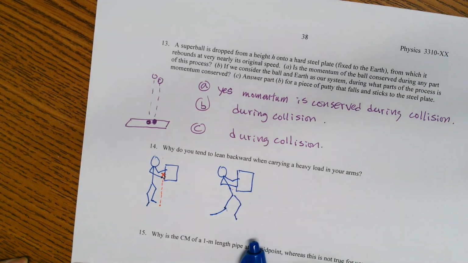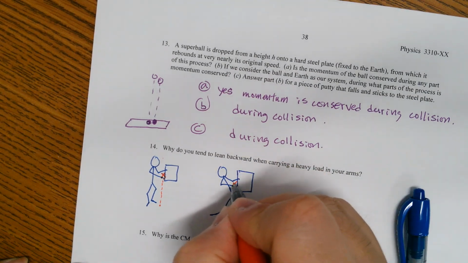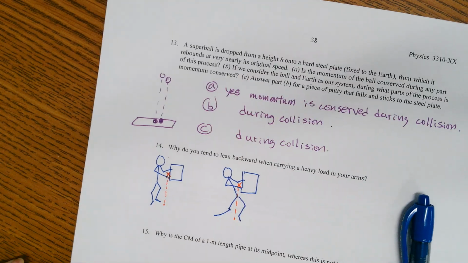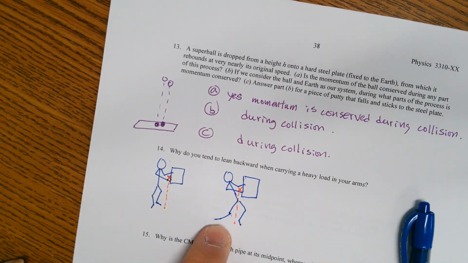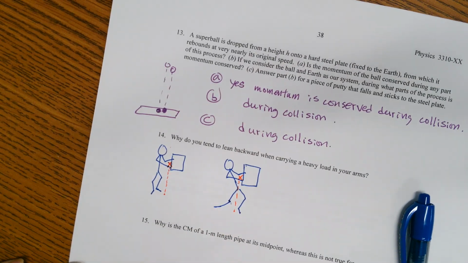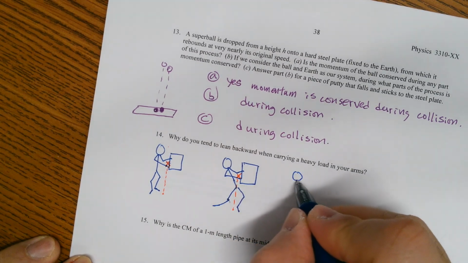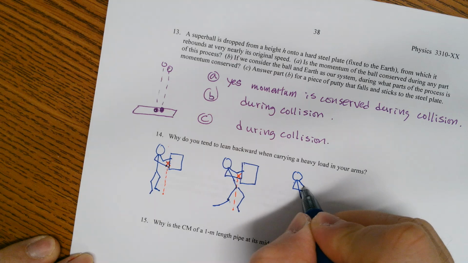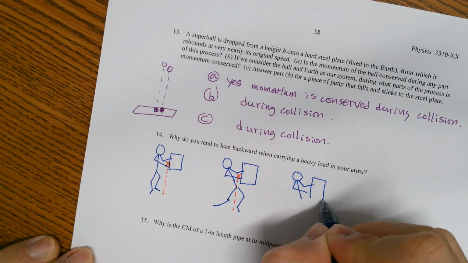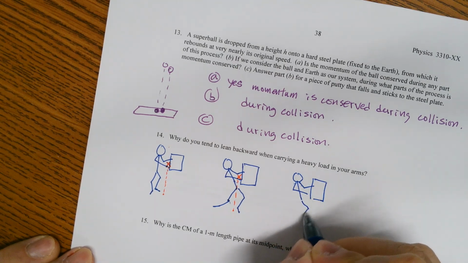Your center of mass is above your feet. That's really a broken leg there. I'm sorry about that leg. I should redraw that, because that looks really painful. So I'm going to see if I can redraw that so it doesn't look as painful.